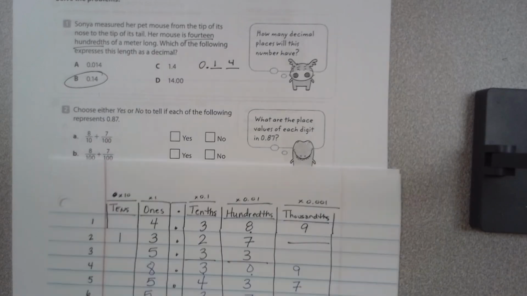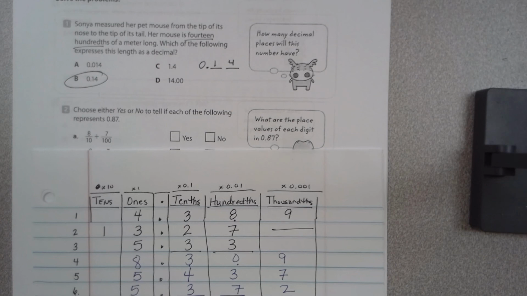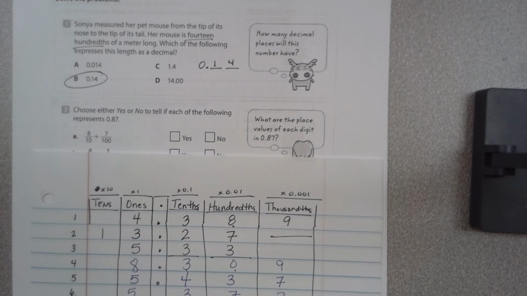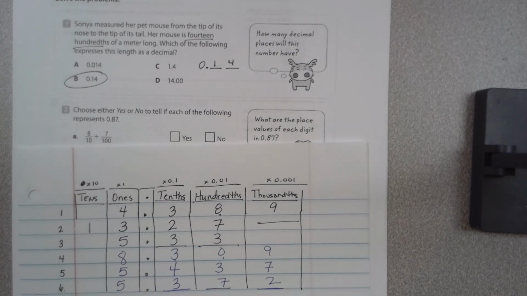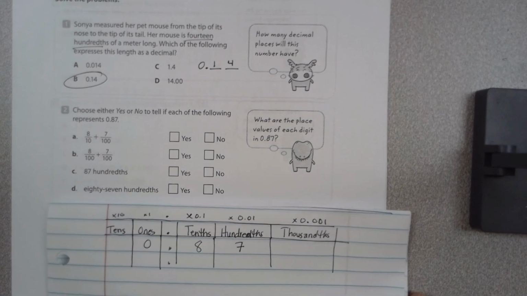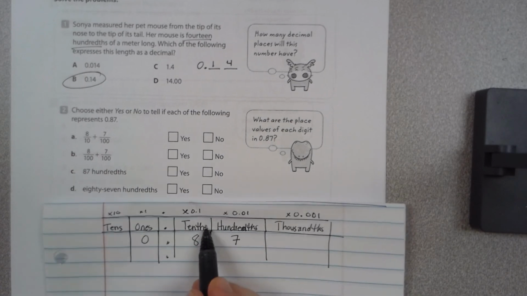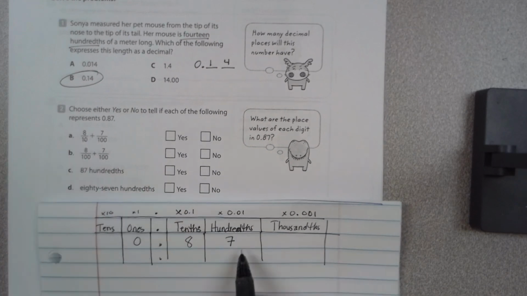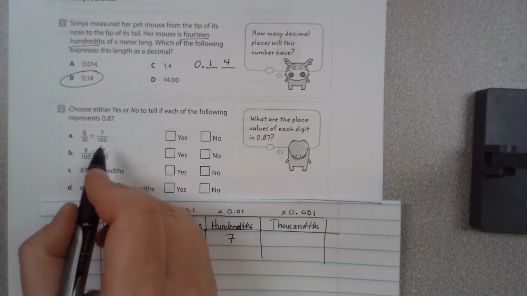All right, so I have 8 tenths and 7 hundredths.